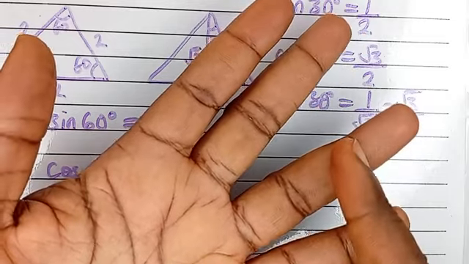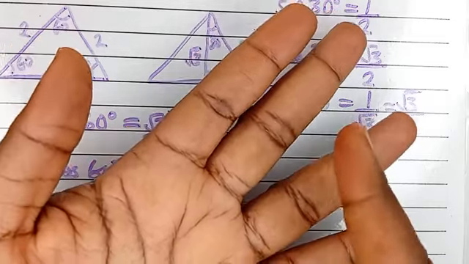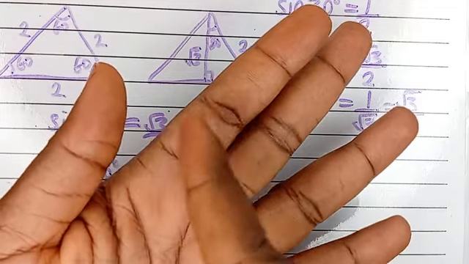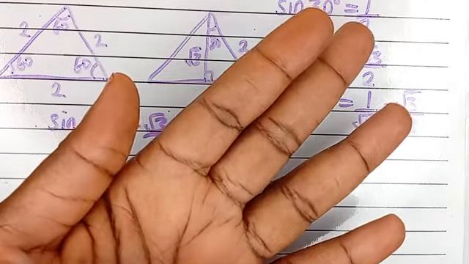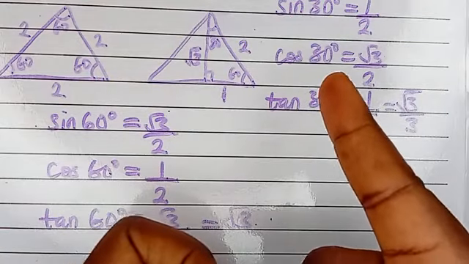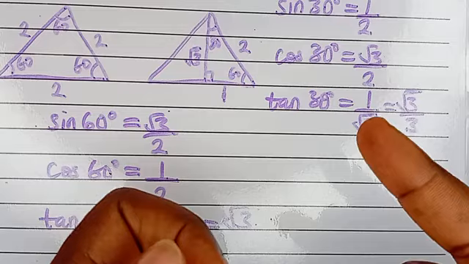For cosine 30, this is 30 degrees. So how many fingers are above here? We can see that it's 3 fingers. So root 3 over 2. You can see that cos 30 is root 3 over 2.